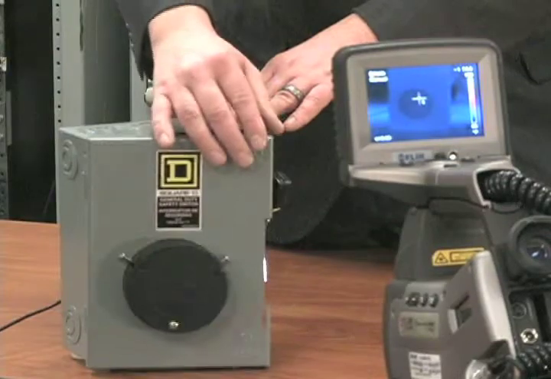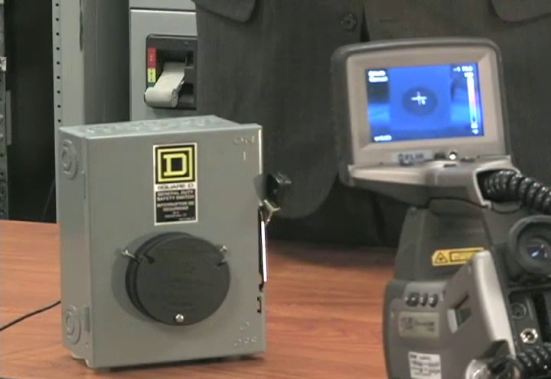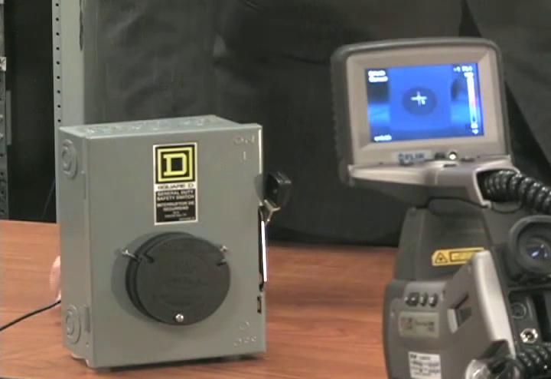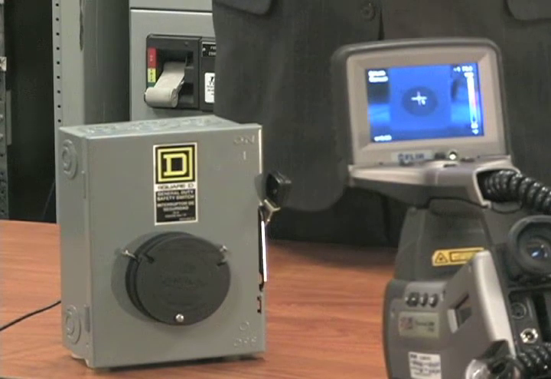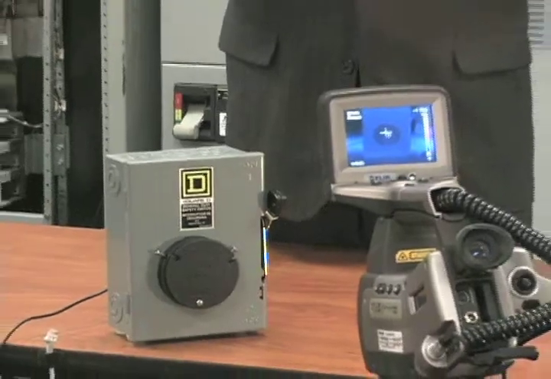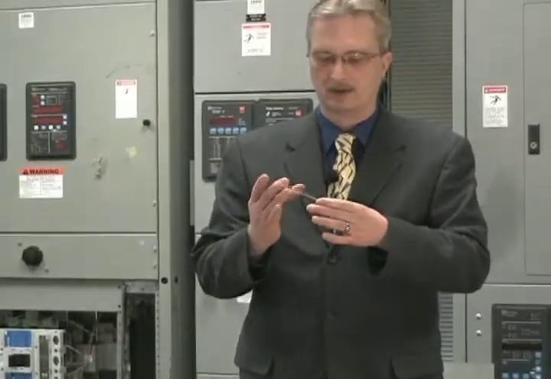So without the covers opened or removed, we're not going to be able to use the infrared camera to perform the survey. You might think that, well, we have infrared windows or we have windows already installed into the switchgear, pieces of plexiglass or even glass in some cases. Well, these right here are nice and clear. This is a piece of plexiglass.